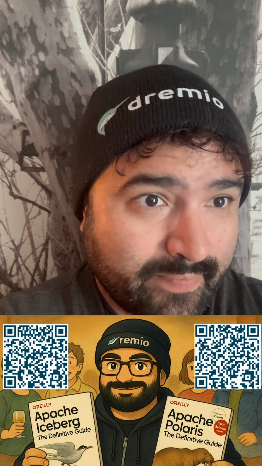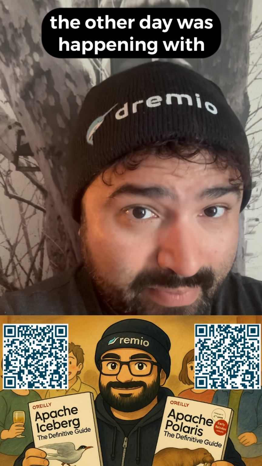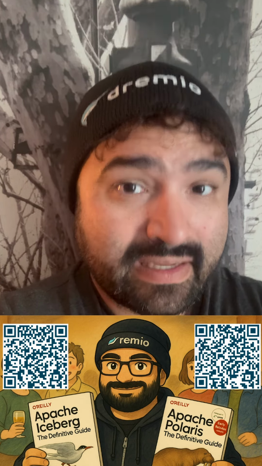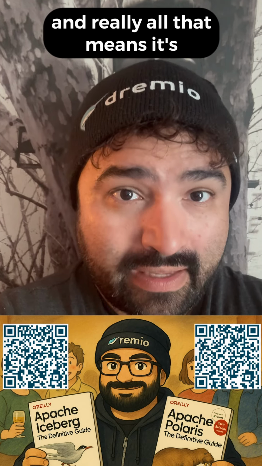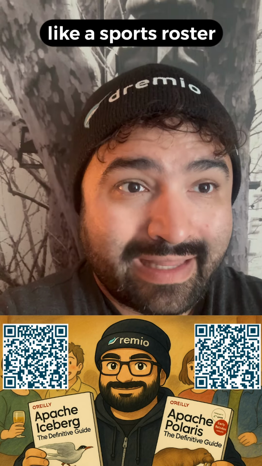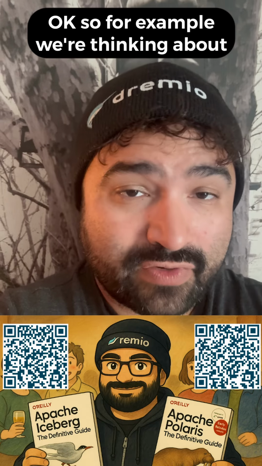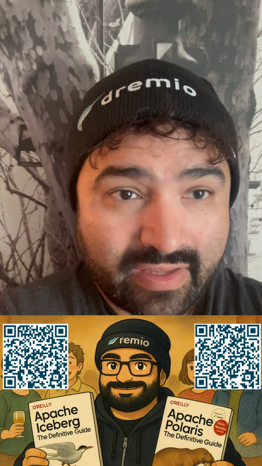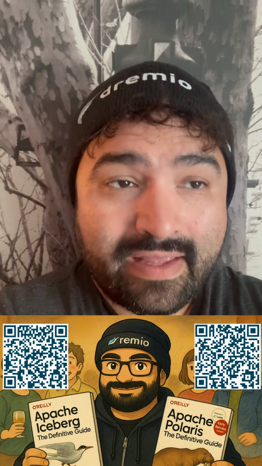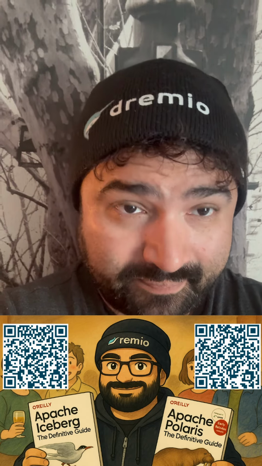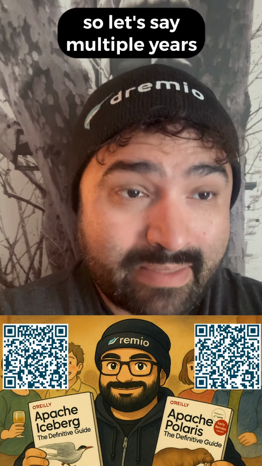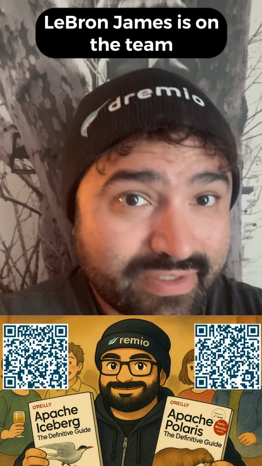Think about it this way. At the end of the day, what's happening with Iceberg and other table formats is that each snapshot is a version of the table. And really all that means is it's like a sports roster. For example, if we're thinking about X team, let's say it's a basketball team, every year you have a roster of players, a list of players who are on the team. Let's say multiple years, LeBron James is on the team.